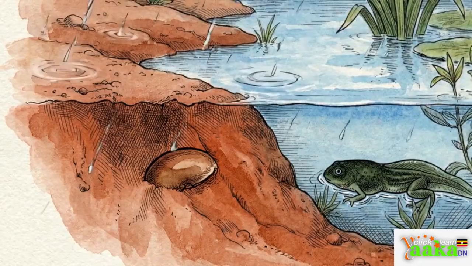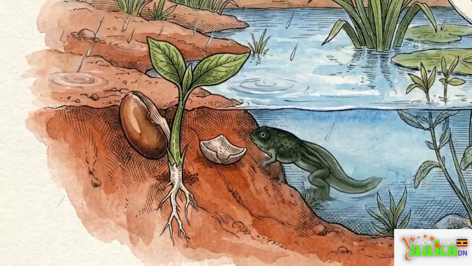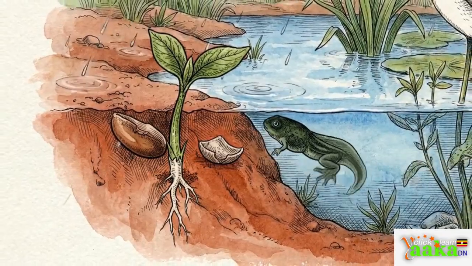Rain transforms a dry Ugandan pond into a nursery. In the mud, a seed pushes out a root, while nearby, a tadpole navigates the water.